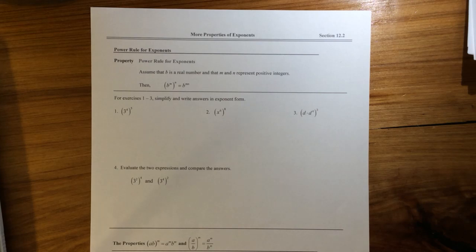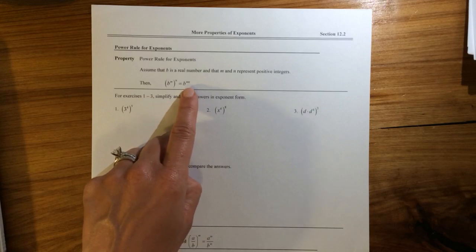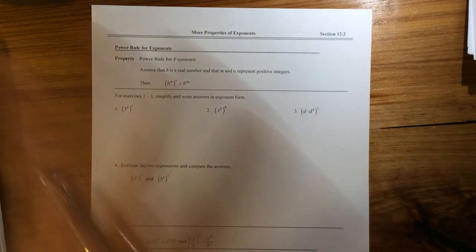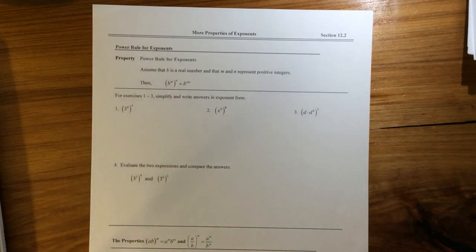More properties of exponents. We've got the power rule. The power rule says that if you've got an exponent raised to an exponent, then you actually multiply the exponents. This section has a whole bunch of examples. For time, we're not going to do them all, but if you have questions, please come talk to me during office hours.